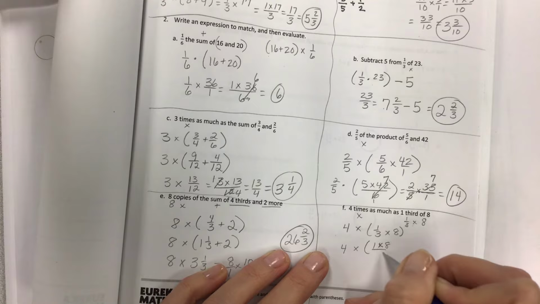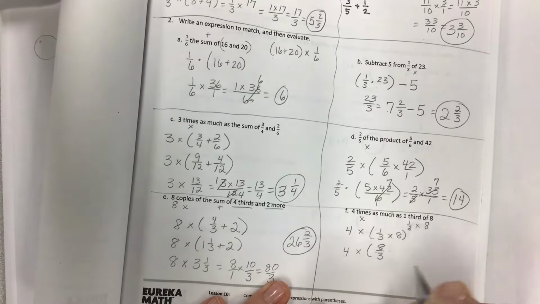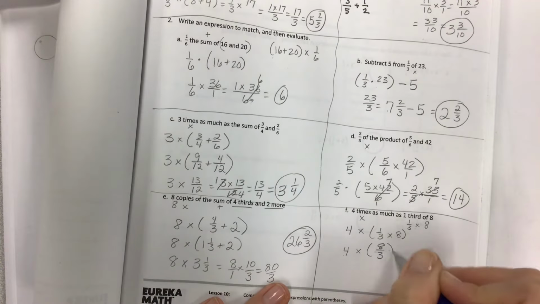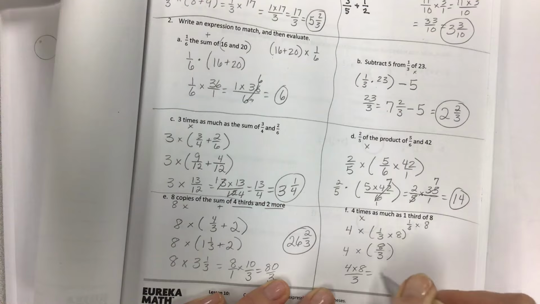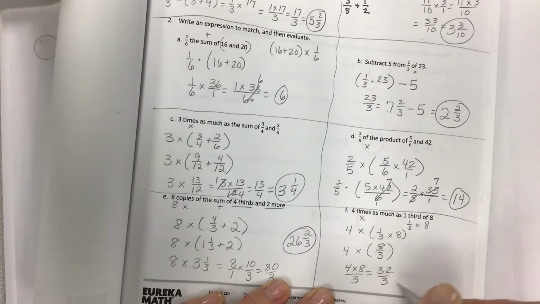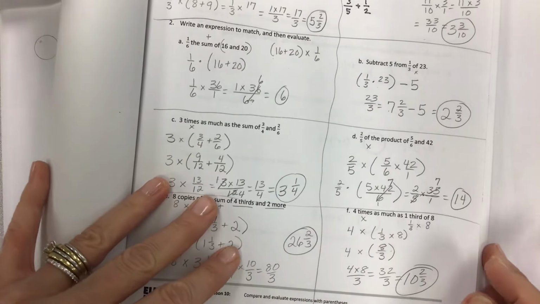1 times 8 over 3. Why is my taking up so much space? 8/3. And so 4 times 8 over 3 is 32/3, and then that would be 10 and 2/3, and there we go.